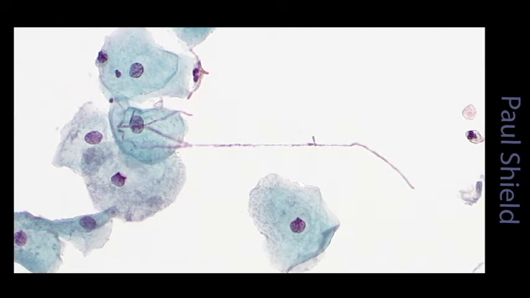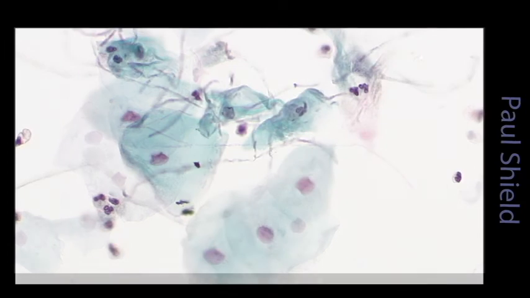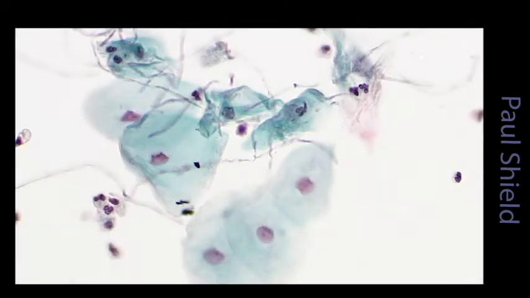So there's a lot of things that look like this in cervical smears. That's why it's important to see the branching and the segmentation, make sure it's not a hair or a fibre or something like that. You can see there's quite a lot of it collected here.